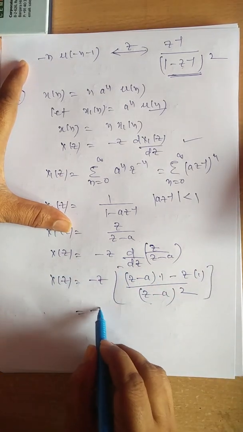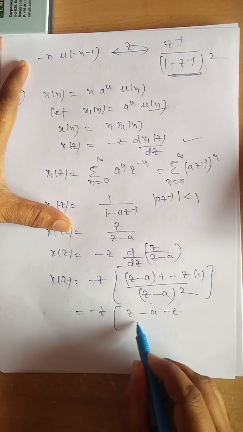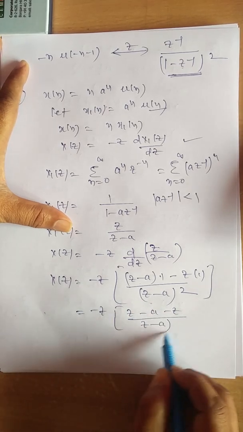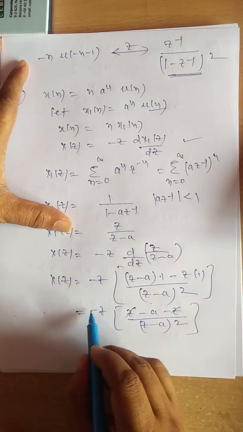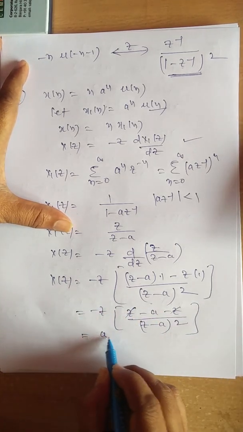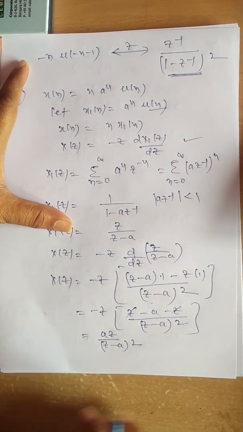You get minus z minus a minus z divided by z minus a its whole square. This z and this z get cancelled. Minus a into minus z will become az divided by z minus a its whole square.